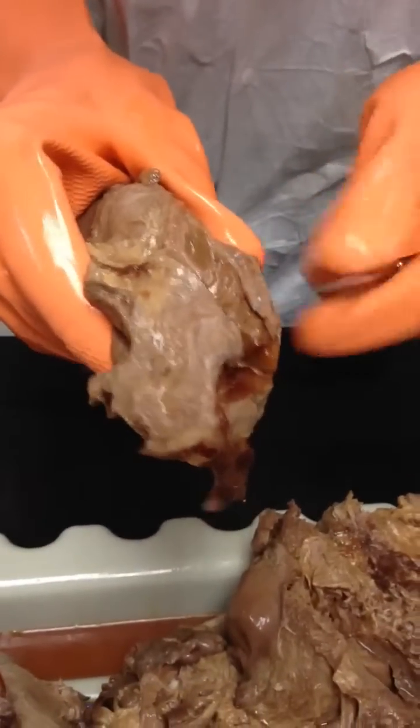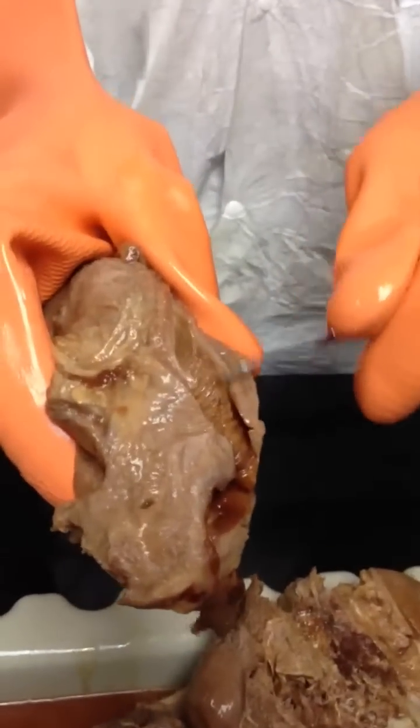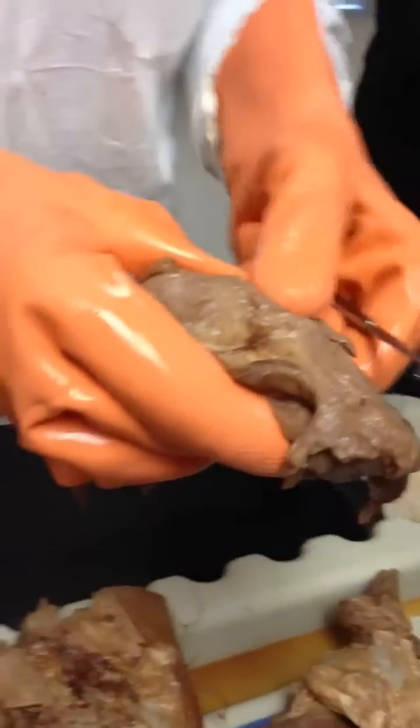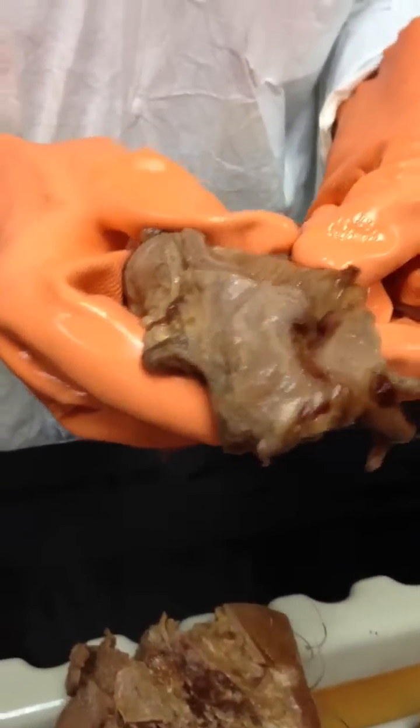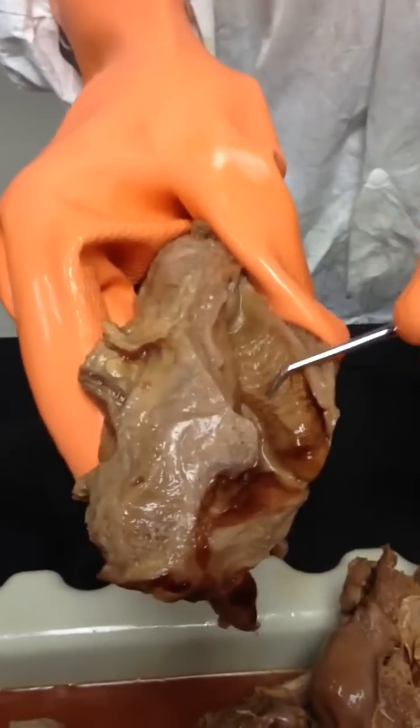Now, in a younger woman, those ridges would have been more pronounced. You see the ridges there? It has a stratified squamous epithelial lining thrown into ridges. Okay? Can you see the ridges? Right there.